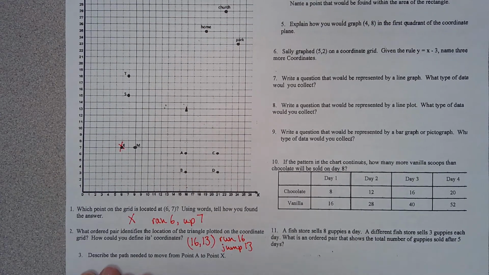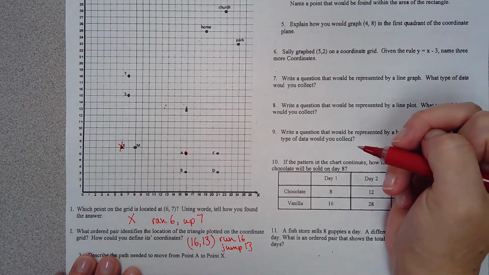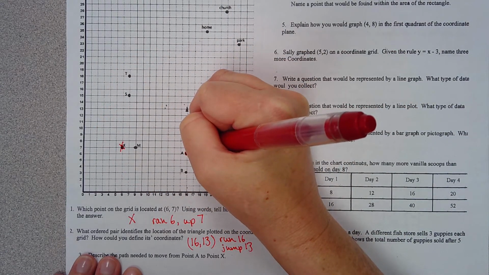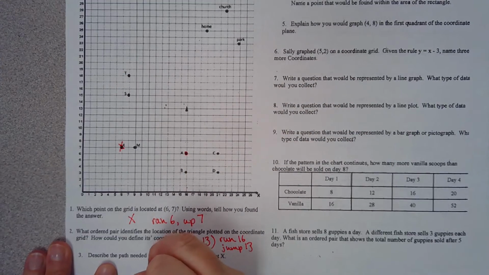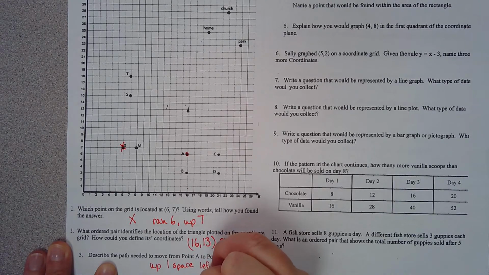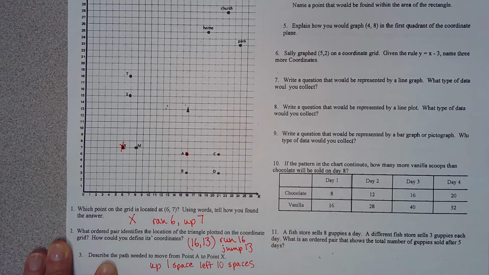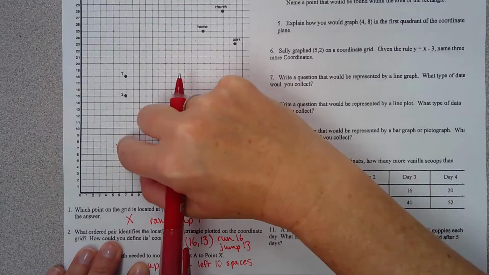All right, describe the path needed to move from point A to point X. Point A is right here, and point X is over here. So what you would need to do is jump up 1 and move to the left 10. So you would go up 1 space, and then to the left 10 spaces. Okay, so start at A, jump up 1, and move to the left 10.